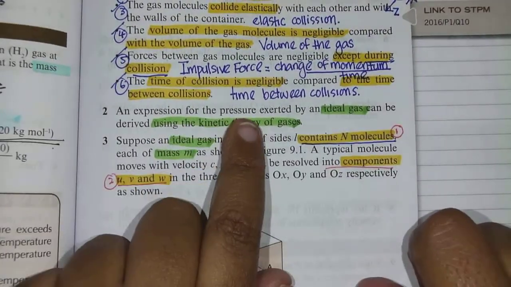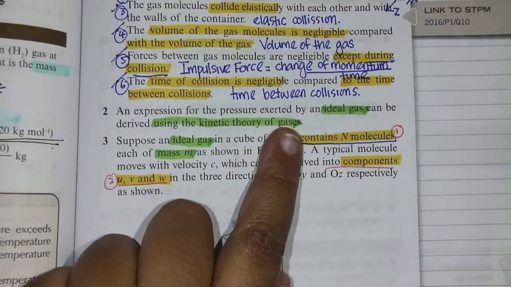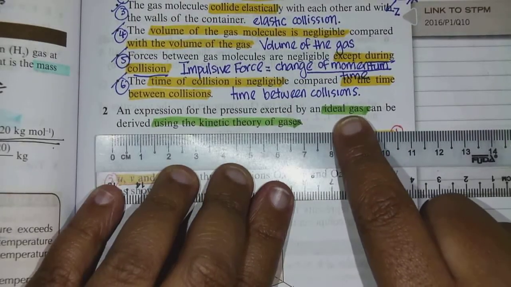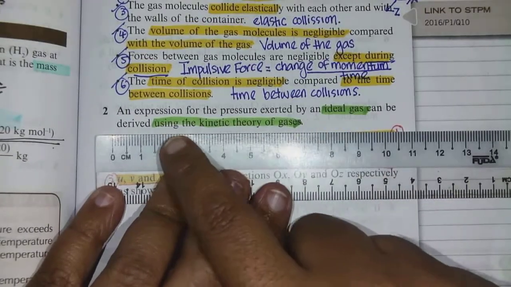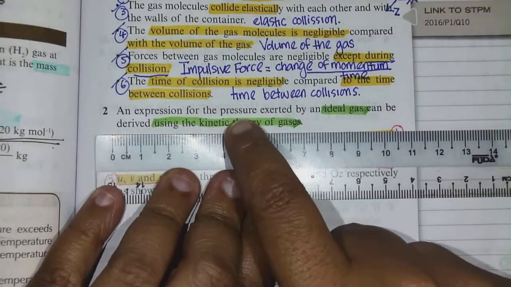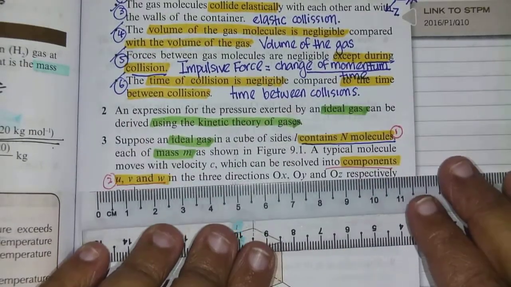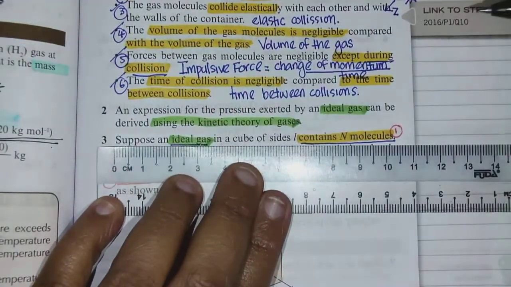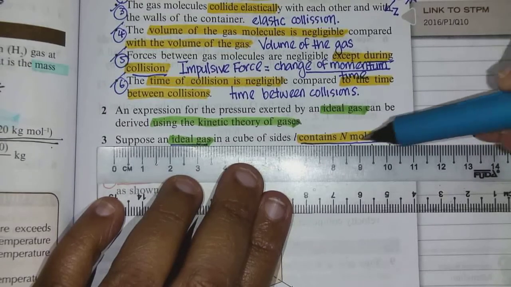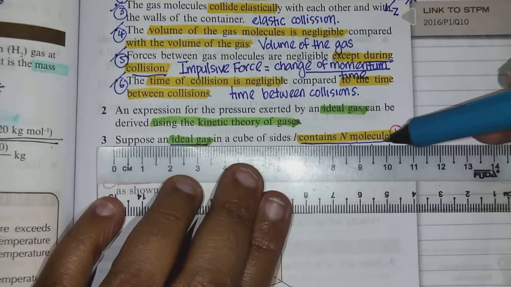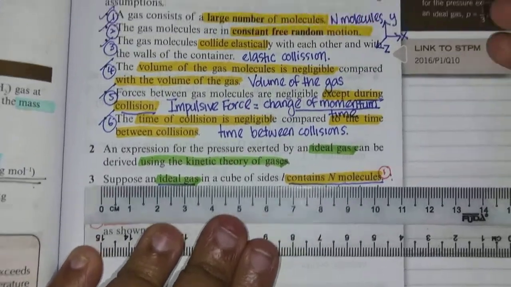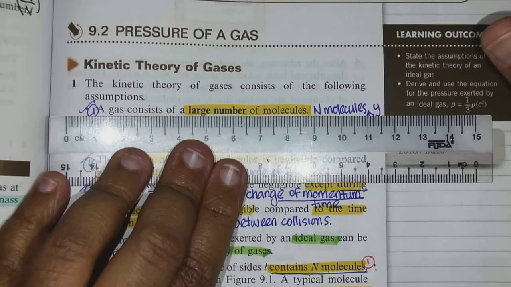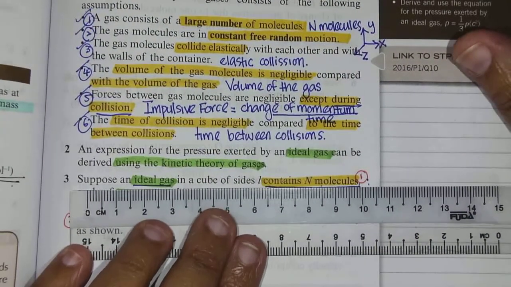An expression for the pressure exerted by an ideal gas can be derived using the kinetic theory of gases. An ideal gas is a gas that obeys the gas law, and using the kinetic theory of gases, we're going to prove the pressure of a gas. Now, point number 3. Suppose an ideal gas in a cube of side L containing N molecules. Containing N molecules means, based on the first assumption, a gas consists of a large number of molecules.